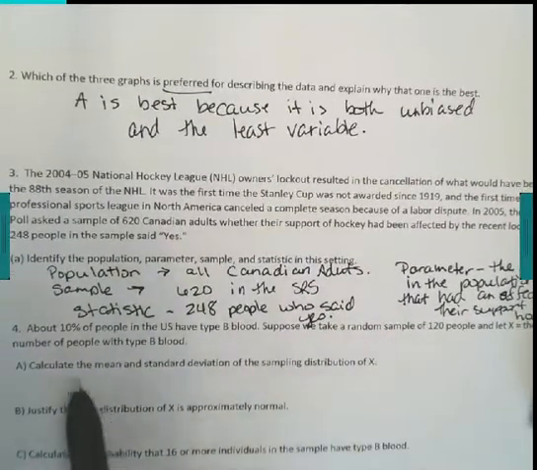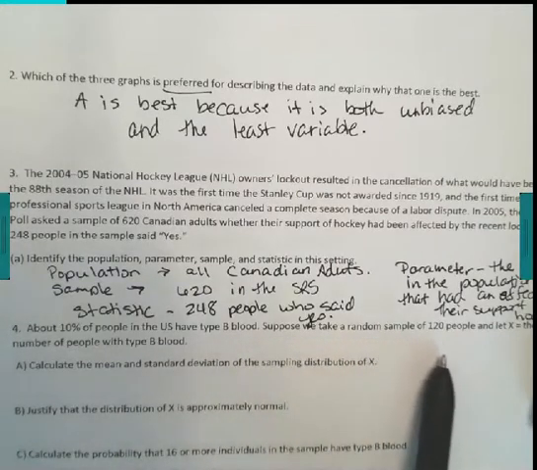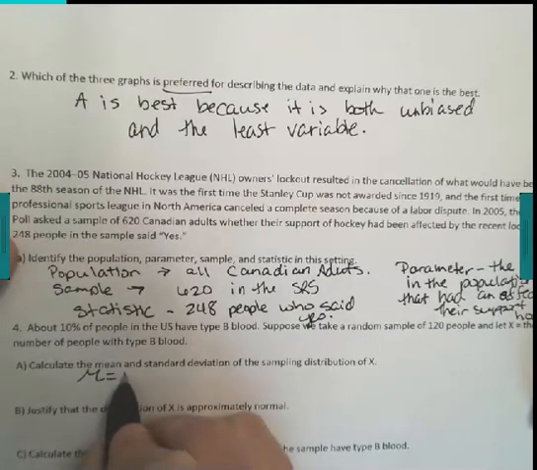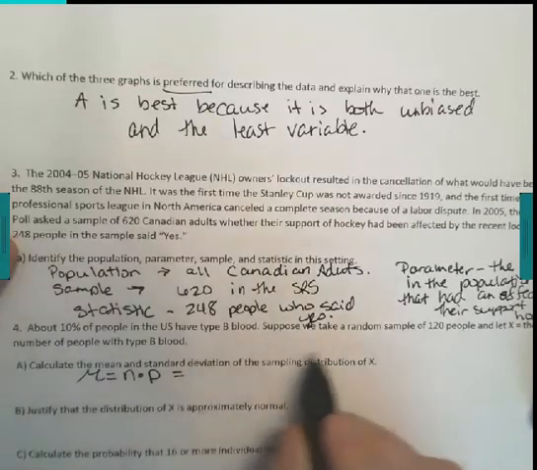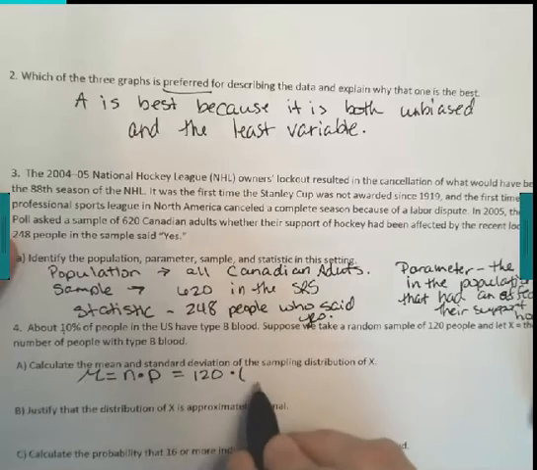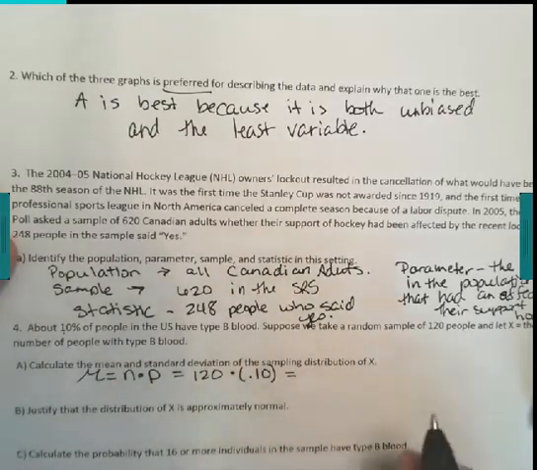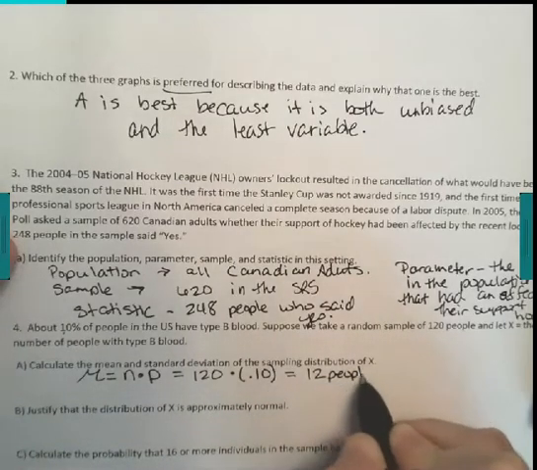All right, so number 4, about 10% of people in the U.S. have blood type B. Suppose we take a random sample of 120 people and let X be the number of people with type B blood. We want to calculate the mean, and the mean is calculated by taking N times P. And in this case, N is this random sample of 120 people, and our probability is 10%. So if we take 120 times 0.10, we get 12 people.